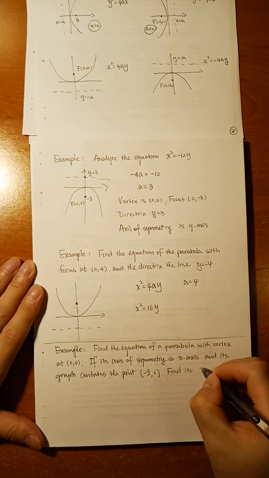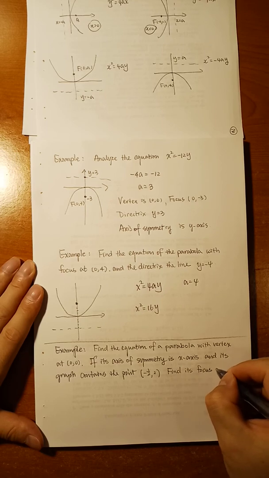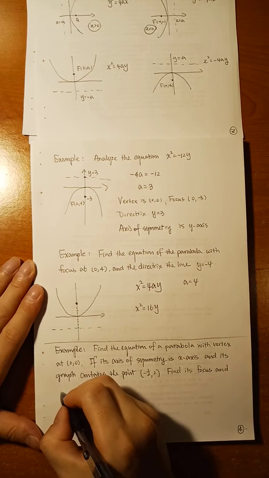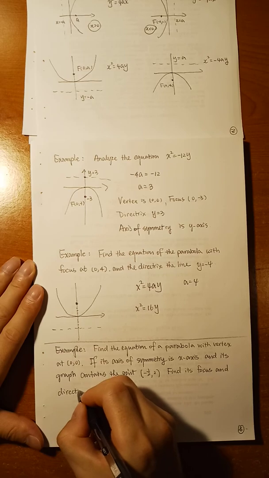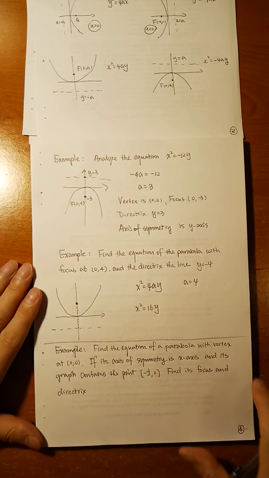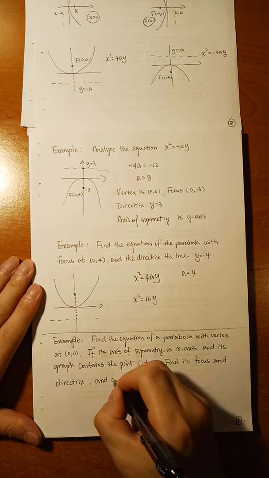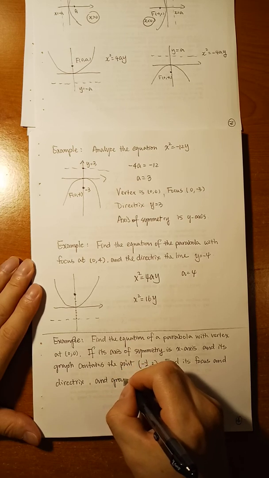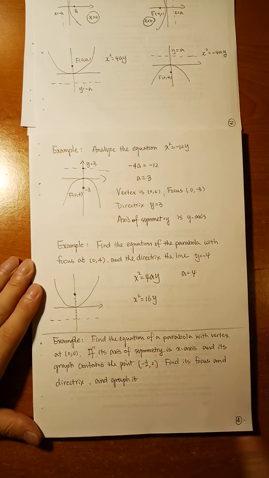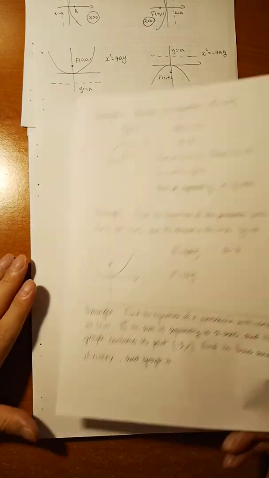Find its focus and directrix, and graph it. Okay.